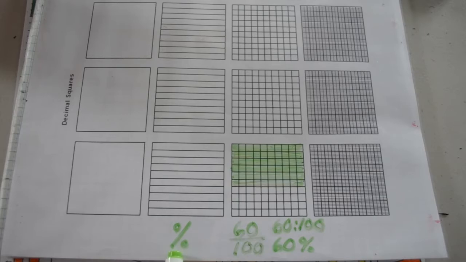So this is the percent symbol, and it means whatever it is out of 100. So what we've colored here is 60 out of 100 squares. So there were 100 squares total, that's the whole, and you've colored in 60 parts. 60 parts colored, and that's 60% of it colored in.